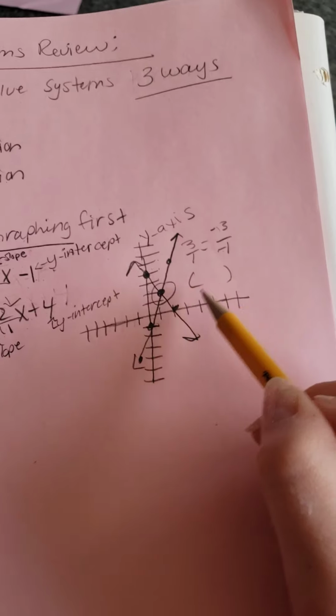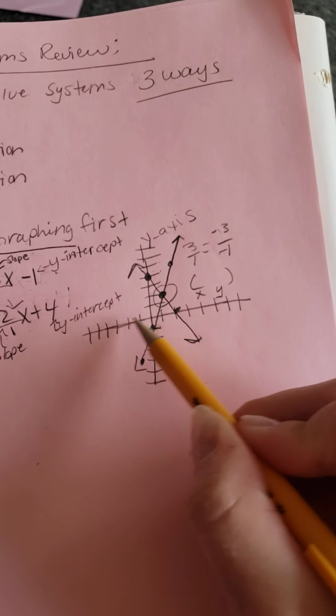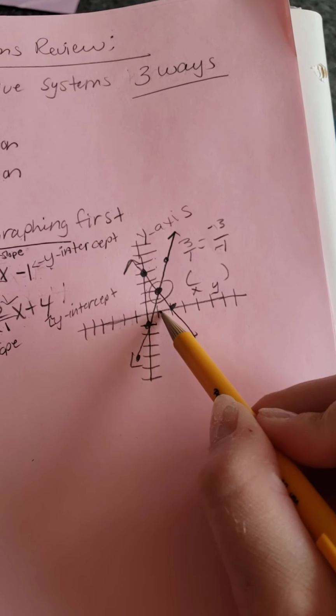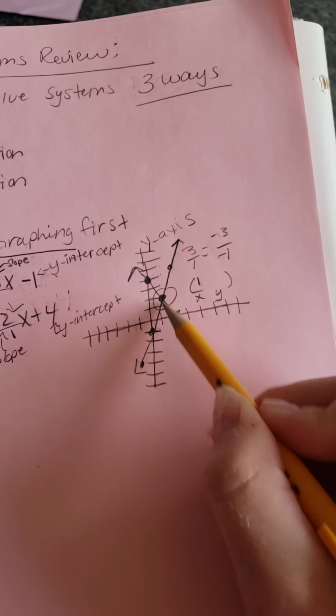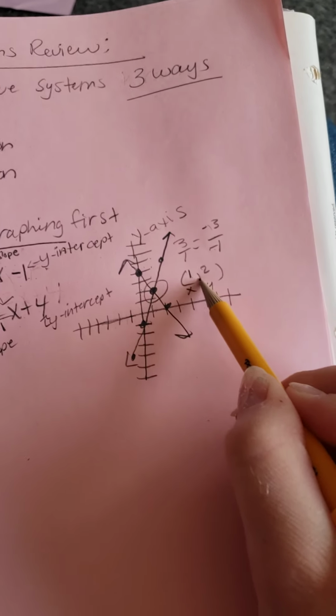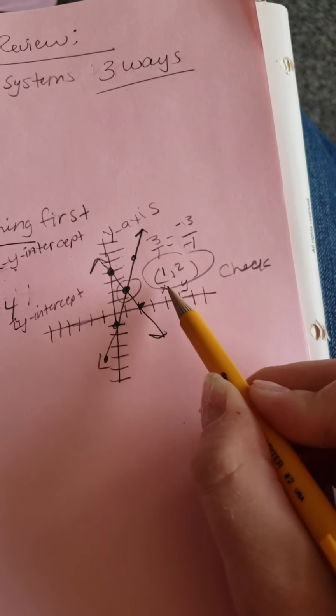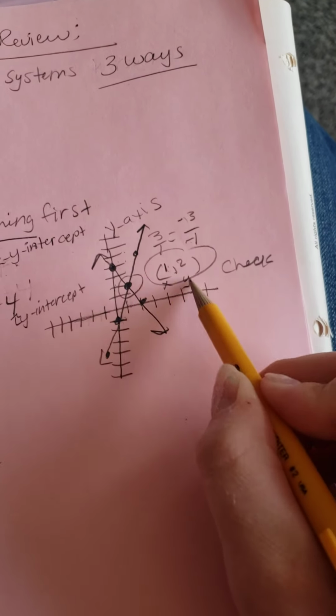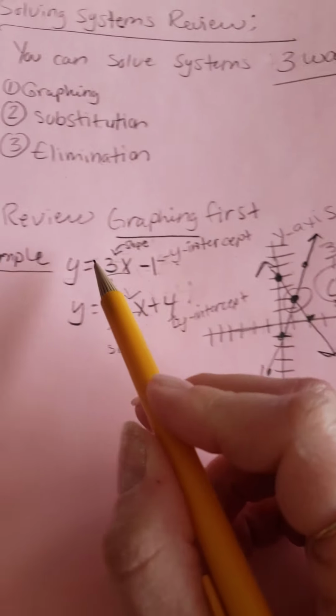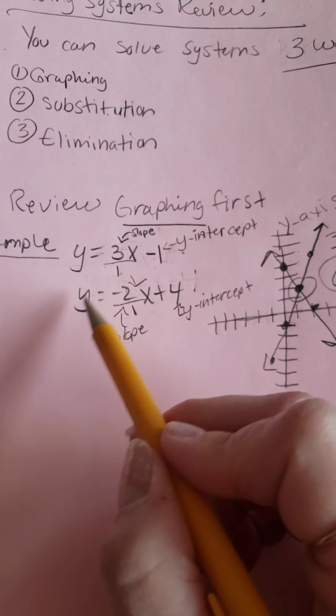Remember, a solution is always an x, y. So this is the x-axis, so it looks like it's at 1. And the y, okay, looks like it's at 2. But you need to check that. How do you do that? Well, you replace the x with 1 and the y with 2, and you have to do that in both of the equations, this one and this one.